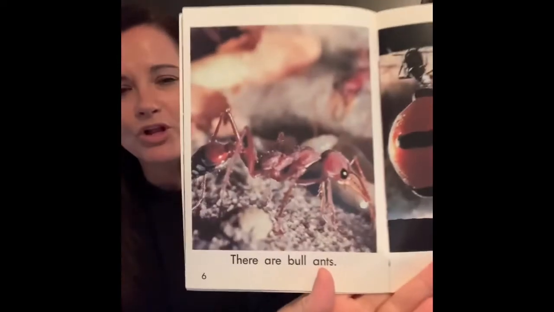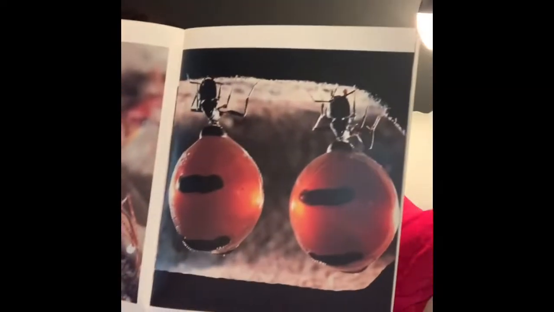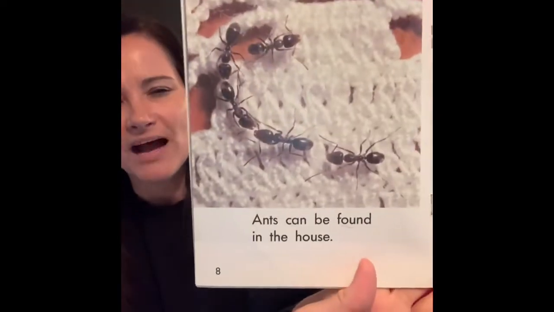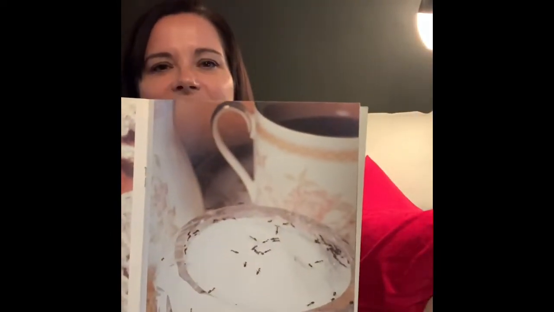There are bull ants. There are honey ants. I guess I didn't realize there were this many types of ants. Ants can be found in the house. And ants can be found in the sugar. Ants like sweet things to eat. Many kinds of ants can be found in their nest, looking inside an ant nest.